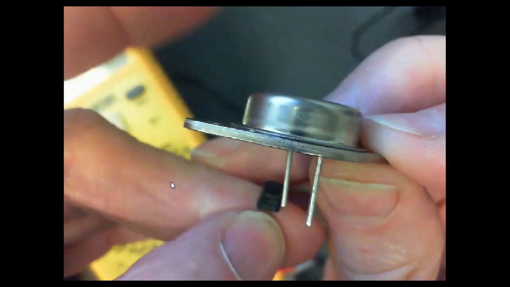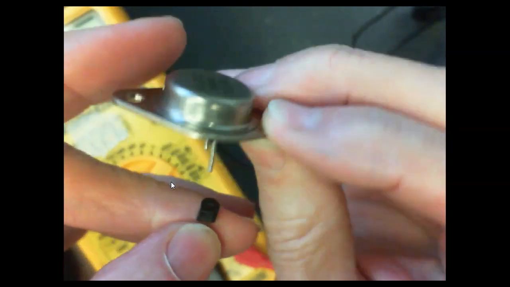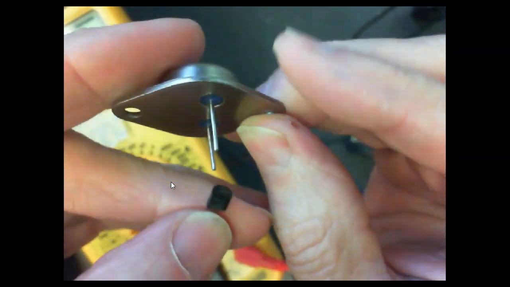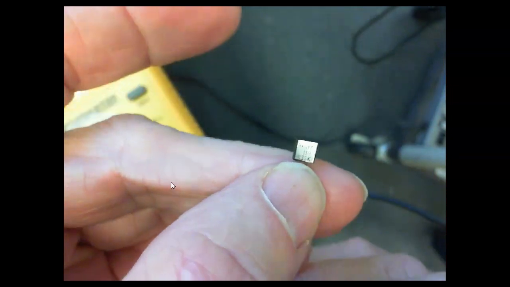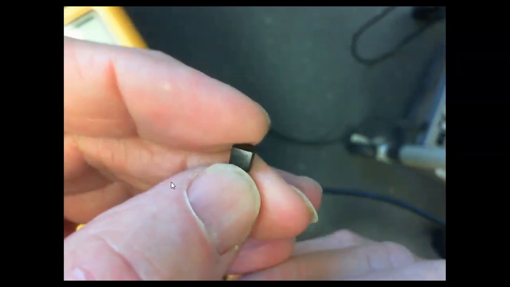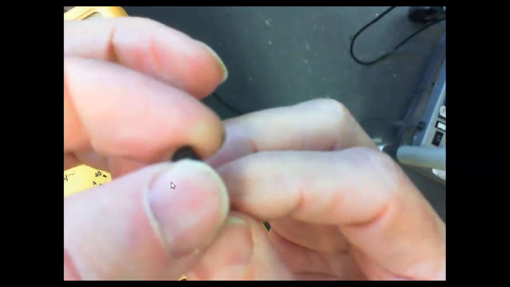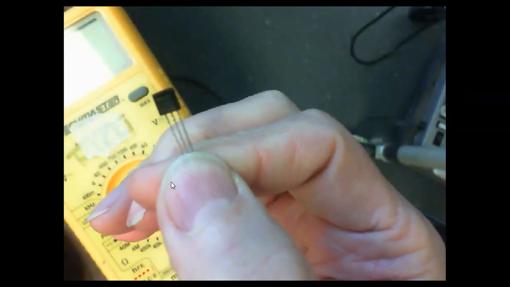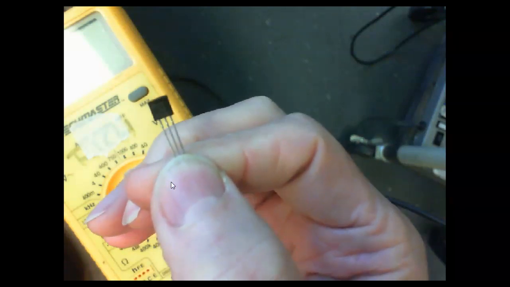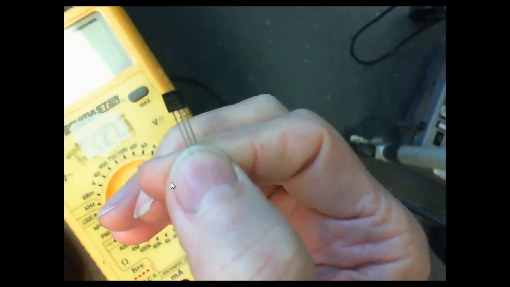Because it is going to drop a voltage. This is a type of case. This is a TO3 case. This is a TO92 case. The case style does not define the device, and this doesn't even have to be a transistor. This could be a voltage regulator. Just because you see a 3-terminal device doesn't tell you what it is. Anything that requires 3 leads could be in a case like this.